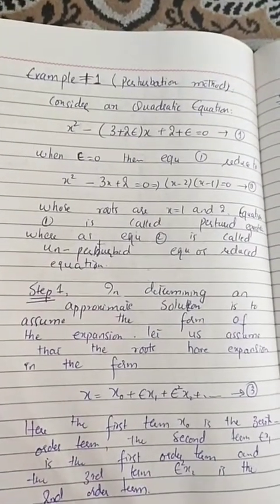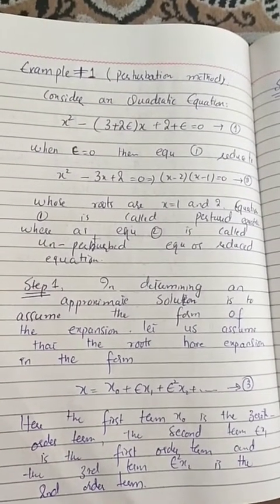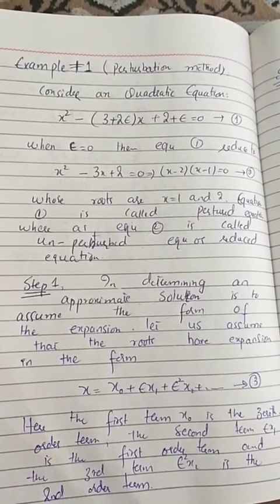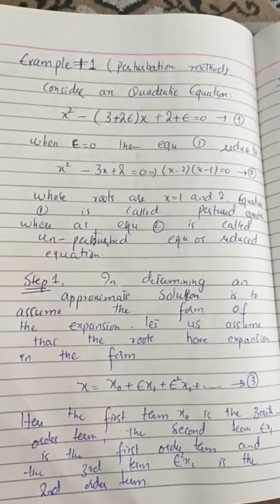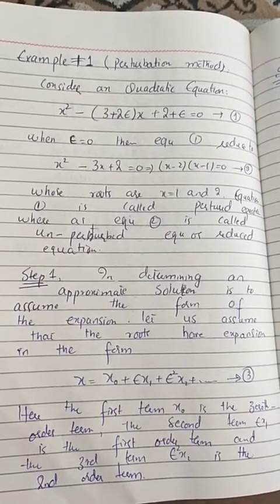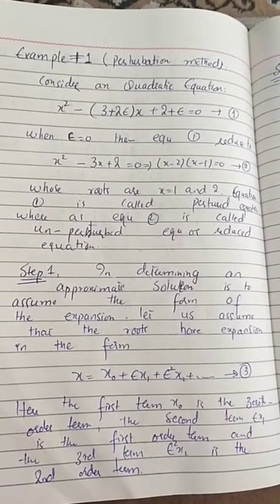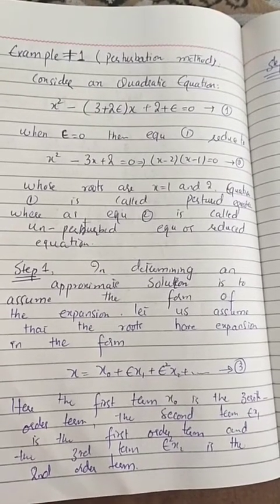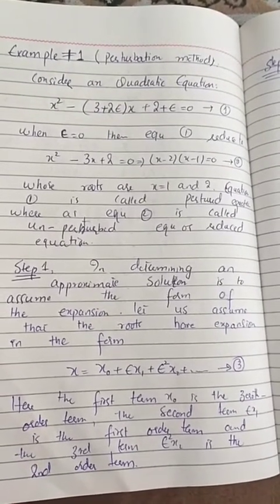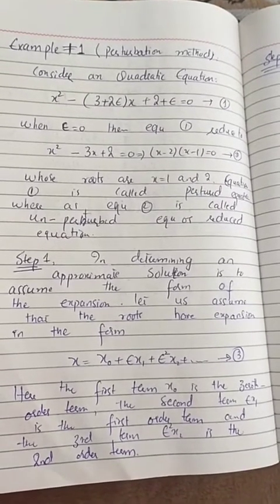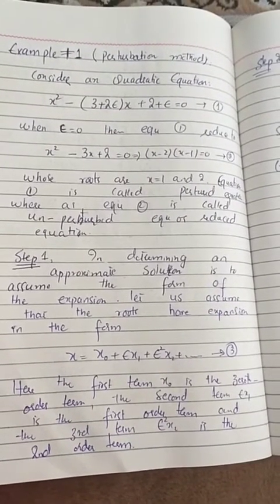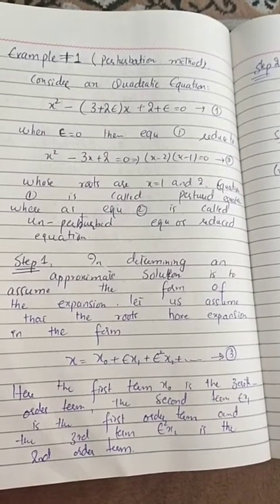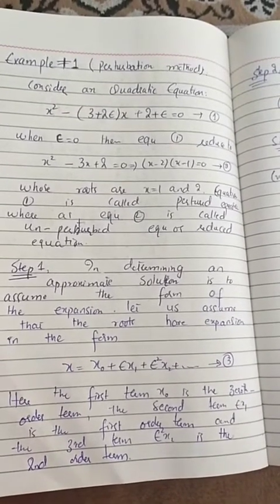Now we will solve the following example by steps. Step 1 in determining an approximate solution is to assume the form of the expansion. Let us assume that the roots have an expansion in the form x equal to x naught plus epsilon x1 plus epsilon square x2 and so on. So this is equation 3. Here the first term x naught is the 0th order term, the second term epsilon x1 is the first order term, and the third term epsilon square x2 is the second order term.